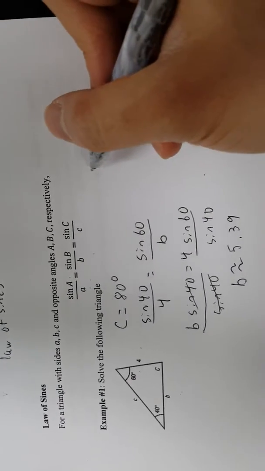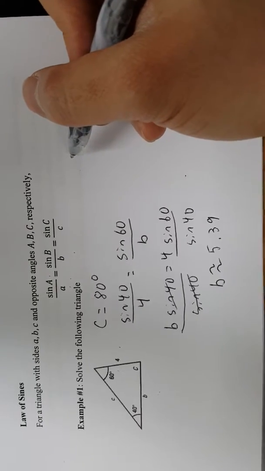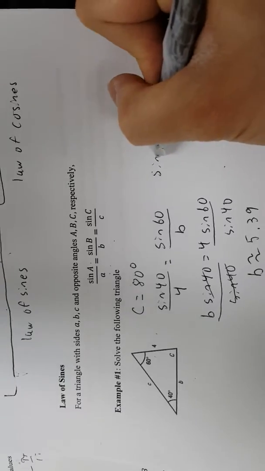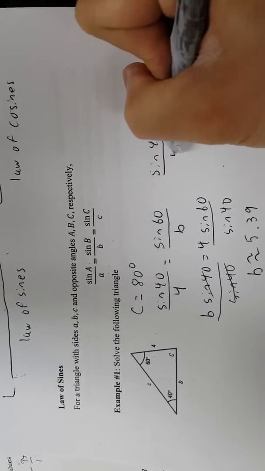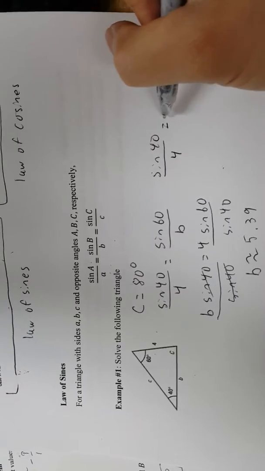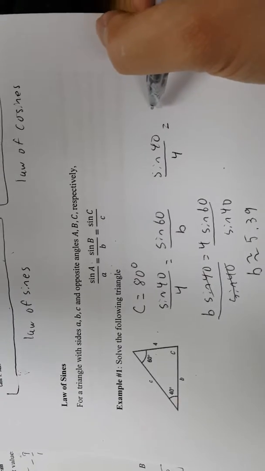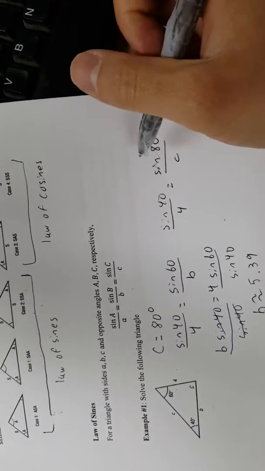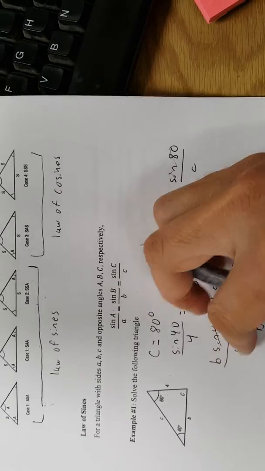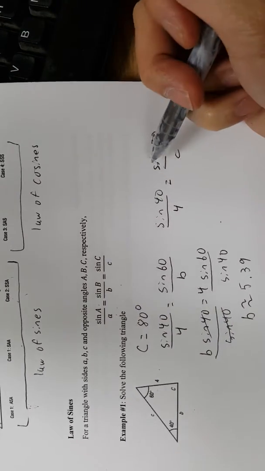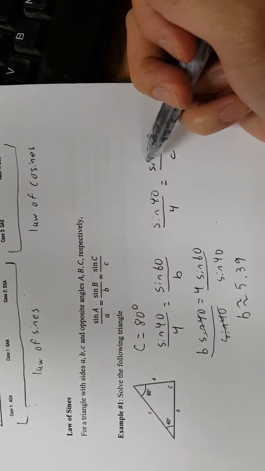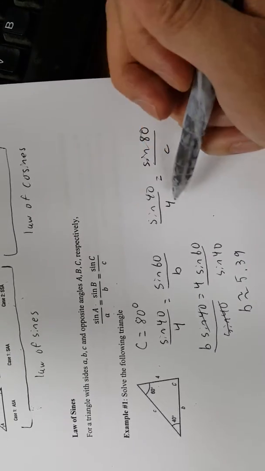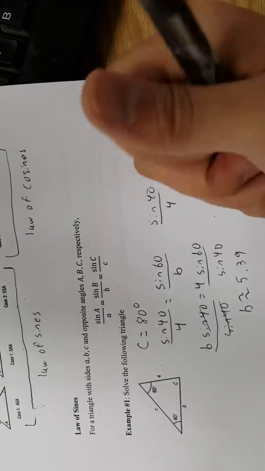So now if we're going to find side C, we're going to do the same thing, where I have sine of 40 over 4 is equal to sine of 80, because remember, C is 80 degrees, over C. Now, technically, you could do sine of 60 over 5.39. But remember, 5.39 is an approximation. You want to try to do things as exact as possible.